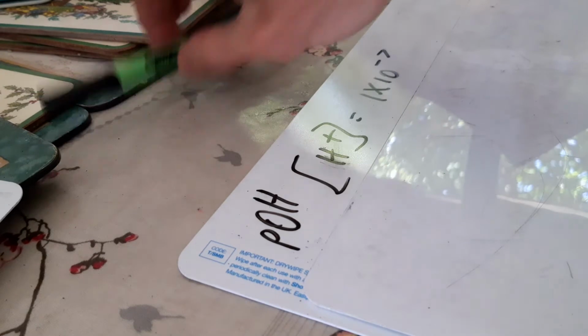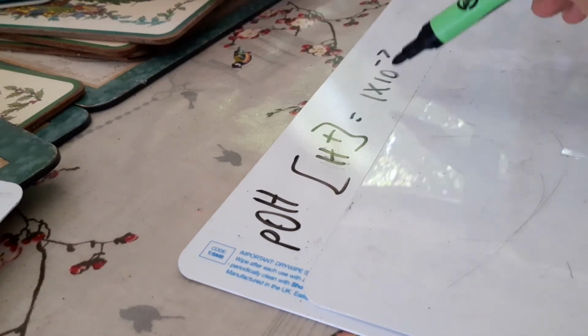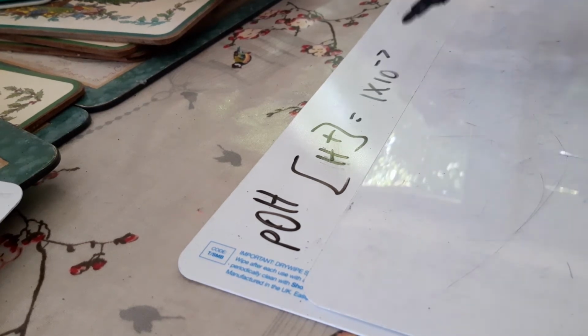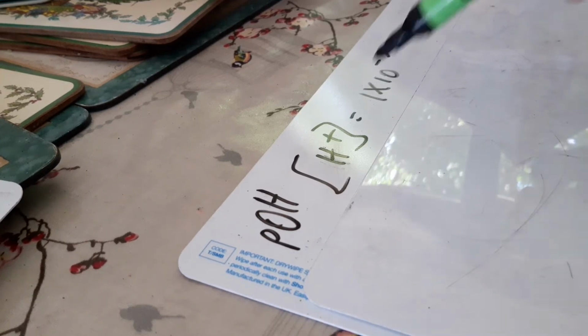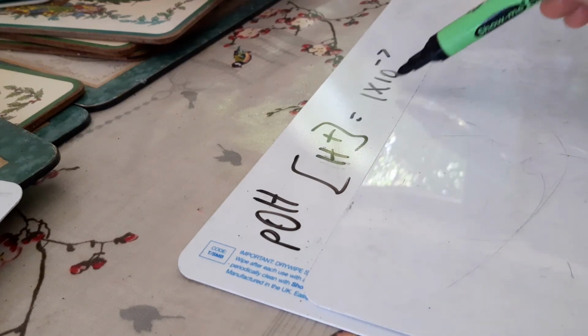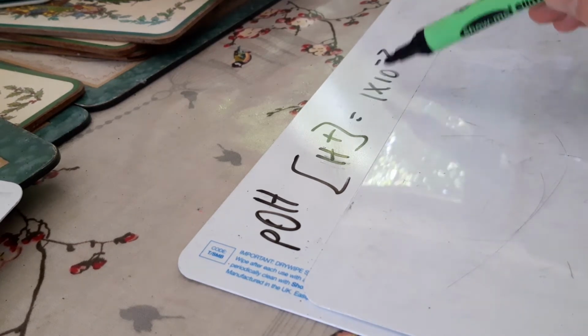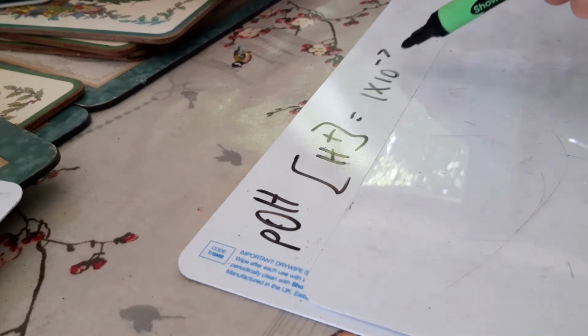Okay, and I've written this down here because I want you to think about when we talked about Kw before. Kw is all about a constant, isn't it? That pure water always has the same concentration of H plus or H3O plus, they're basically the same thing, ions in water, and that number is 1 by 10 to the minus 7. So the greater that number is, the more acidic something is. If it's greater than this value, you have an acid. If it's less than this value, you have a base. That's basically what that is.